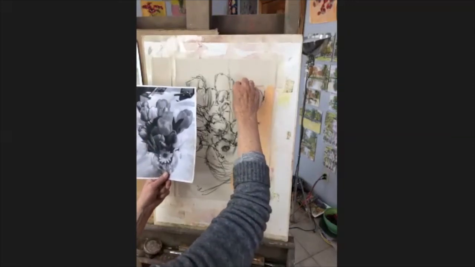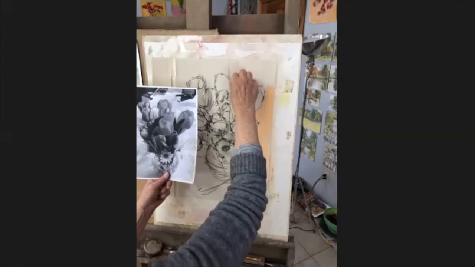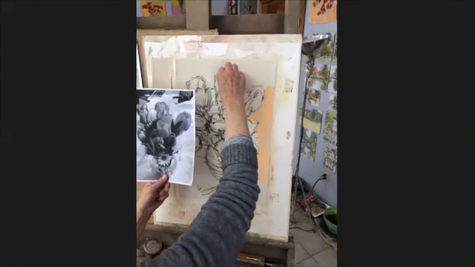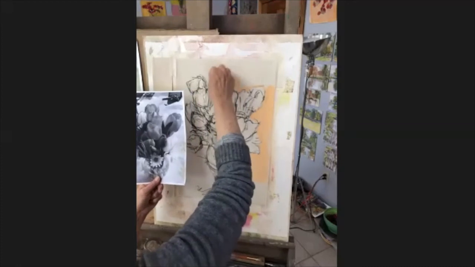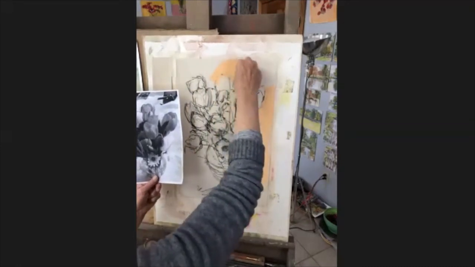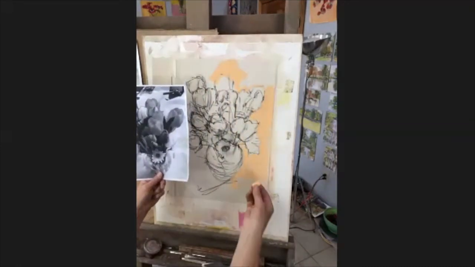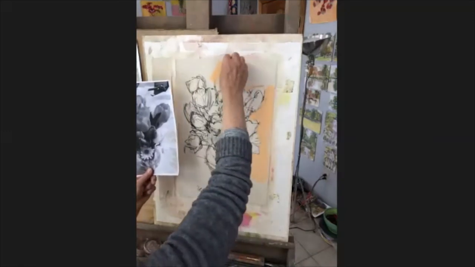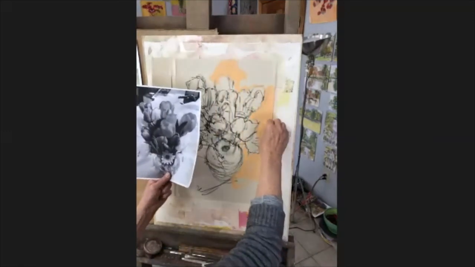I'm making corrections. I'm going to move this tulip over a little bit and eliminate, see what I mean about the pastel covers the vine charcoal. It really pretty much eliminates it.